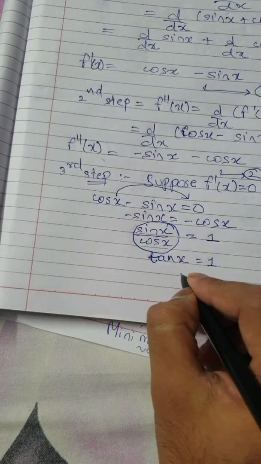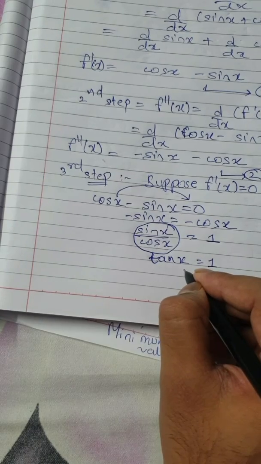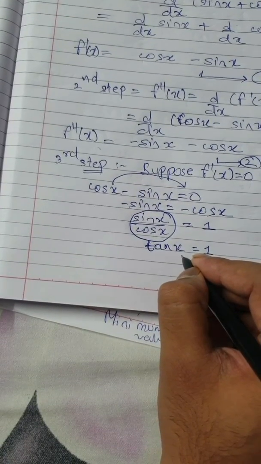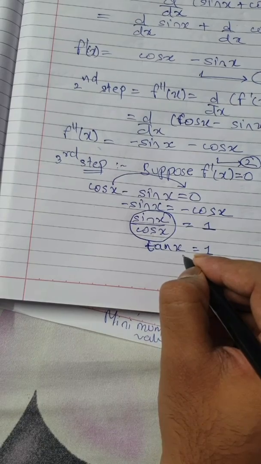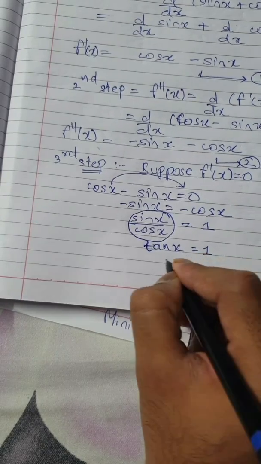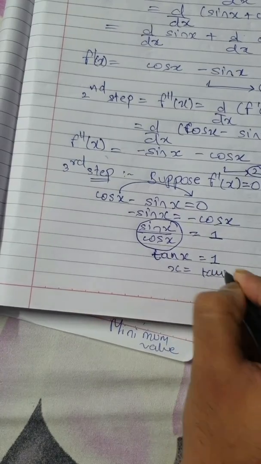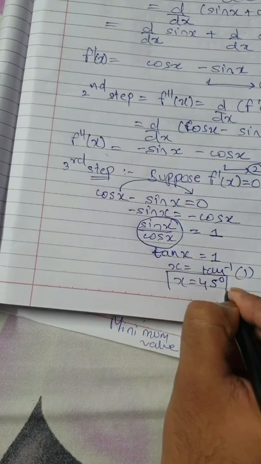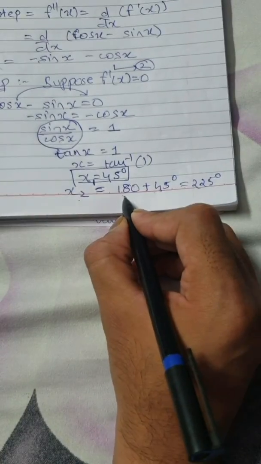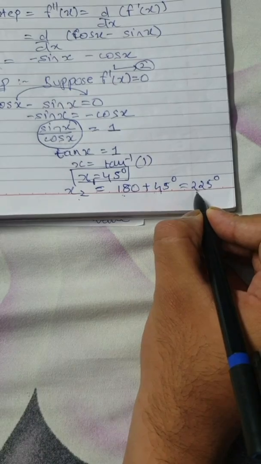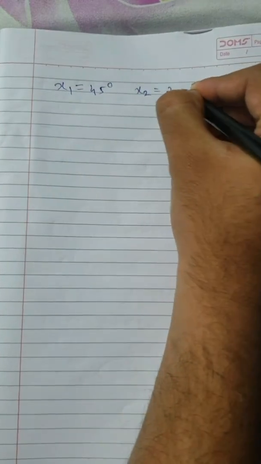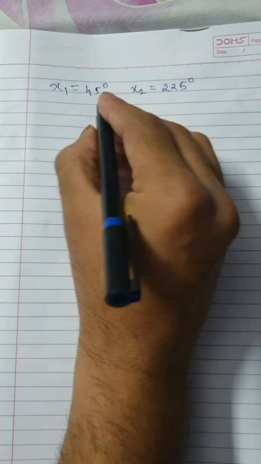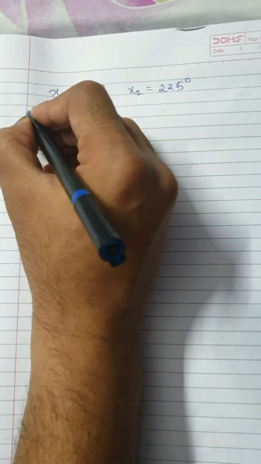Now you remember at which angle you will get the value of tan as 1. If you remember it, then x equal to tan inverse of 1, you will get x equal to 45 degree. Okay, so x2 is nothing but 180 degree plus 45, that is equal to 225 degree. So we have obtained x1 as 45 degree and x2 as 225 degree. Now we will substitute both of these values in the given functions.